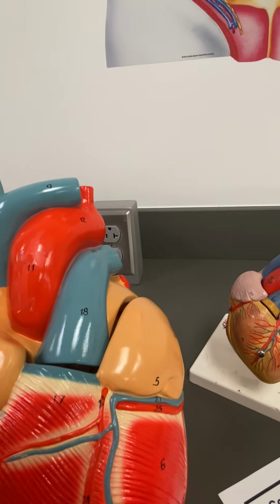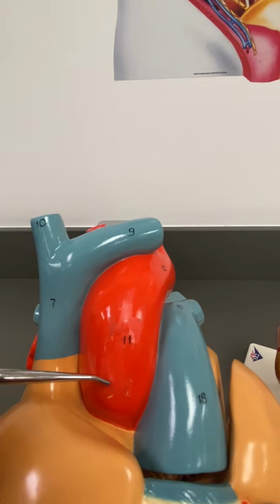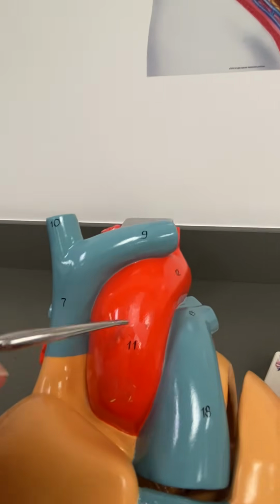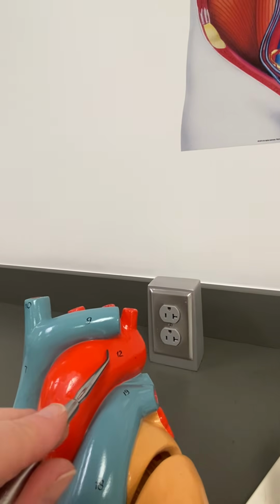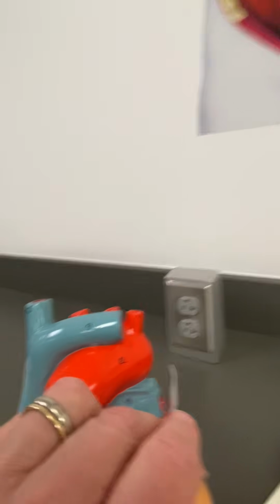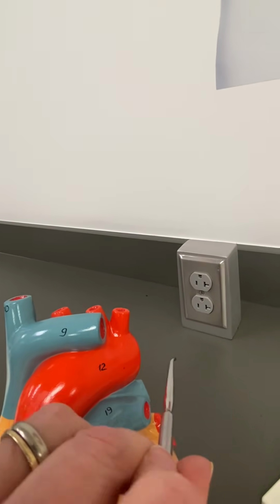Then leaving the left ventricle is the aorta. This is the ascending aorta. And then the aortic arch, and then coming behind, which is cut here, but you would have the descending aorta.